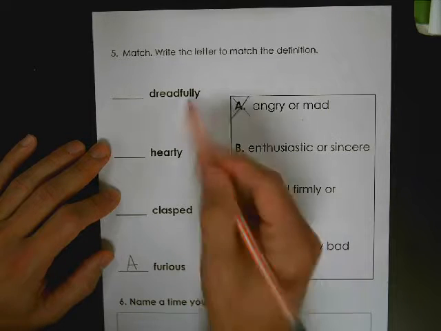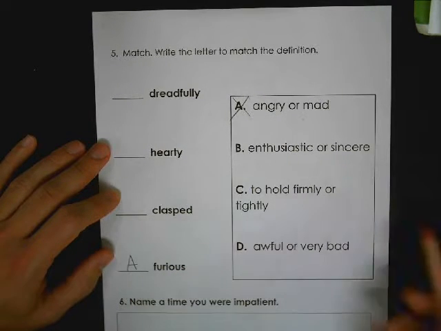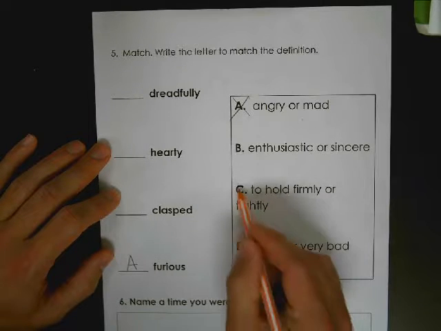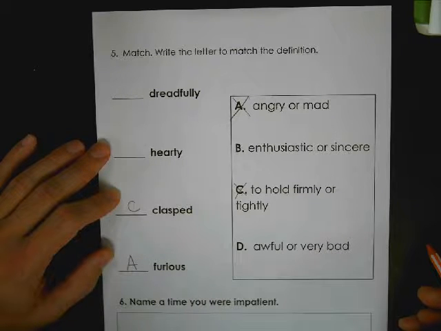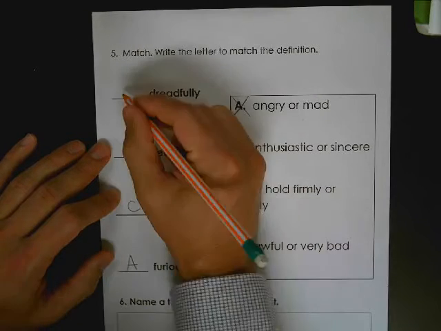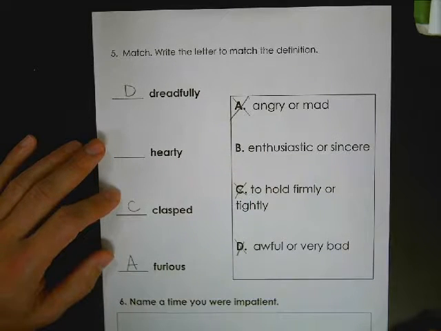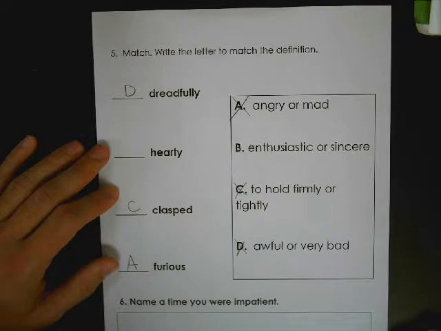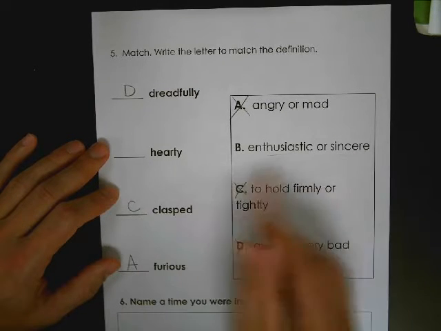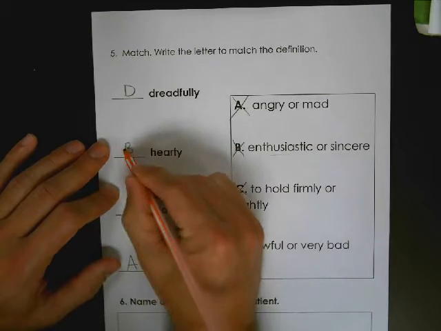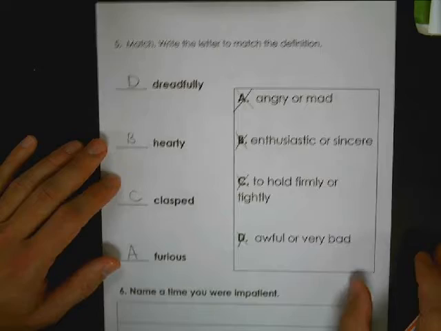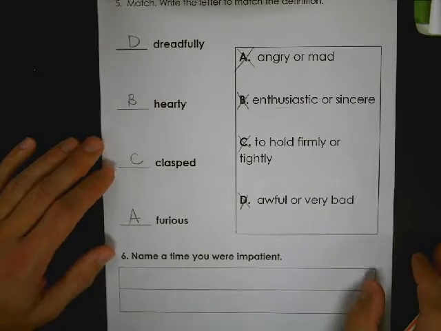Okay. Also taking a look at these, you got clasp. I know that's to grip something or to hold firmly or tightly, which would be C. And then I've got hardy and dreadfully. I know in Tacky the Penguin that the penguins are singing loudly as dreadfully as possible, which is awful, very bad. Sunrise on the Iceberg is the song that they sing in the Reader's Theater script, but wait till you see some of those performances. And that's D, and then enthusiastic and sincere. So even if you don't know enthusiastic and sincere, you can by process of elimination figure out that hardy means B, a hearty slap on the back. Enthusiastic and sincere.